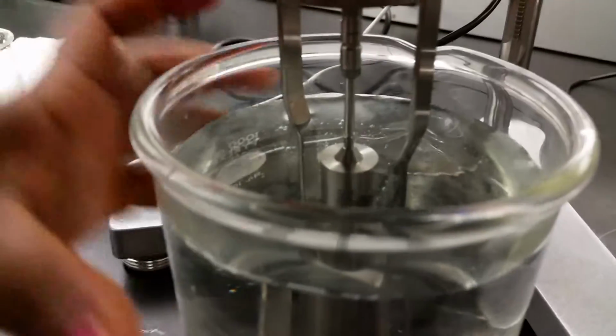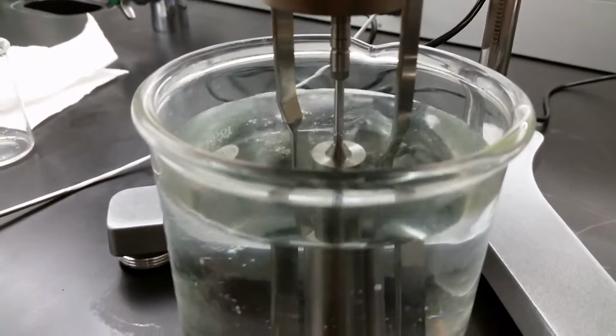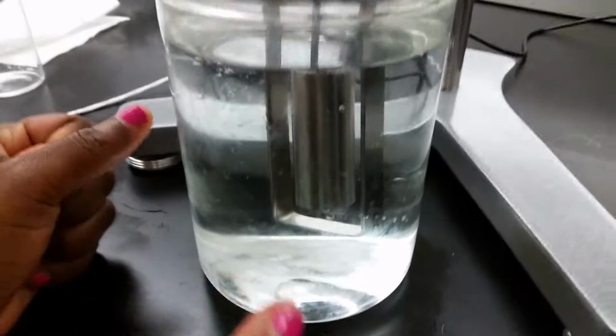So make sure it's immersed up to the mark, and make sure the bottom of the protector, these bars, does not touch the base of your beaker.